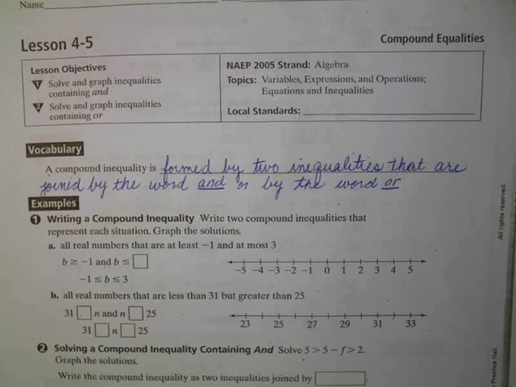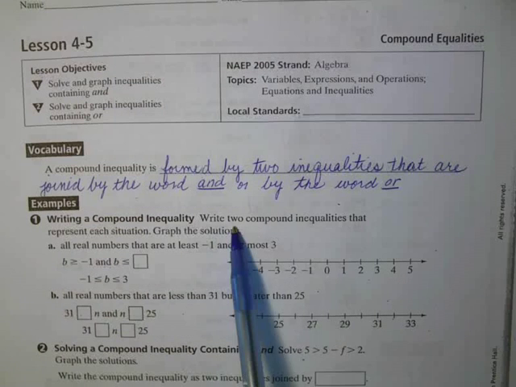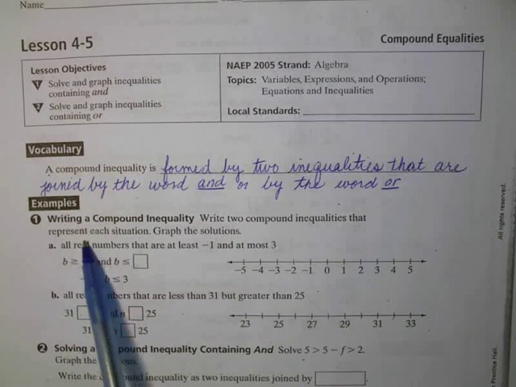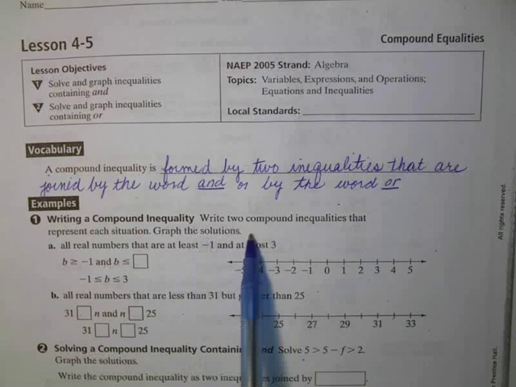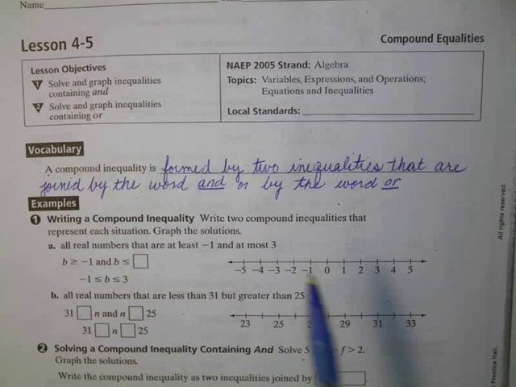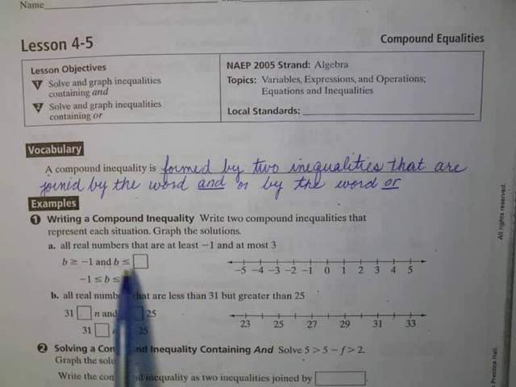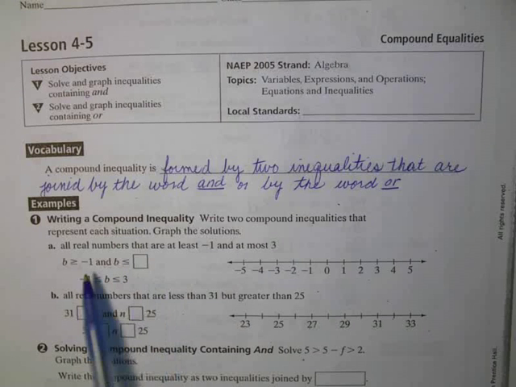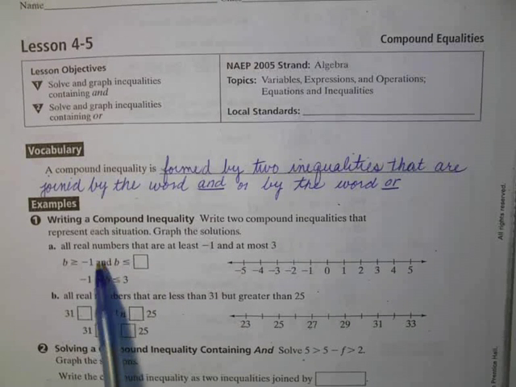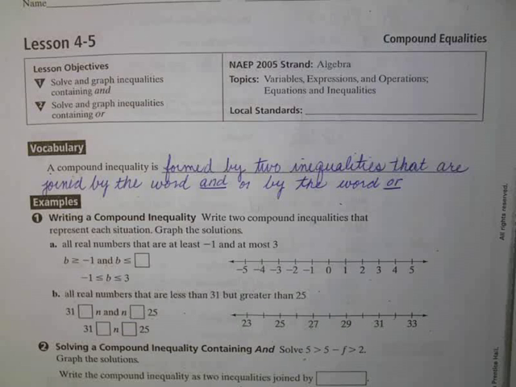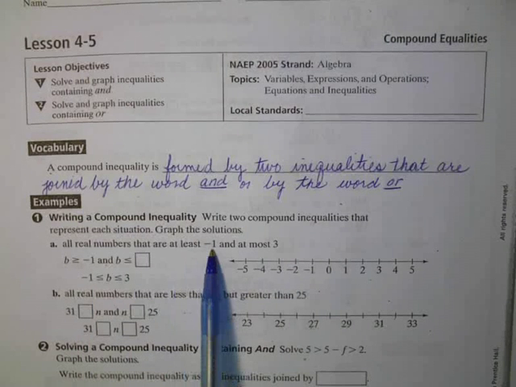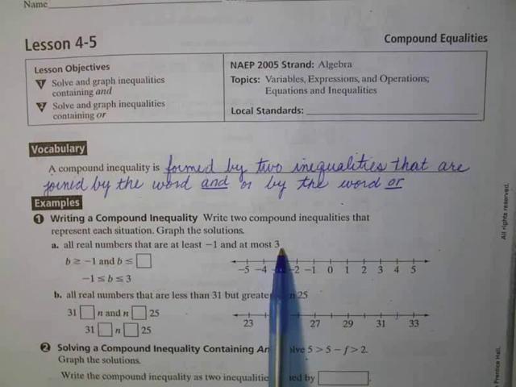Alright, so writing a compound inequality. Write two compound inequalities that represent each situation. Graph the solutions. Basically what that means is that when we have the word and in there, we can actually write it in two different ways. That's why it's asking you to write two. So all real numbers that are at least -1 and at most 3.